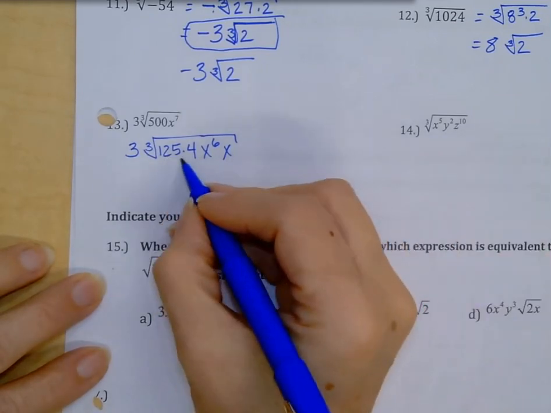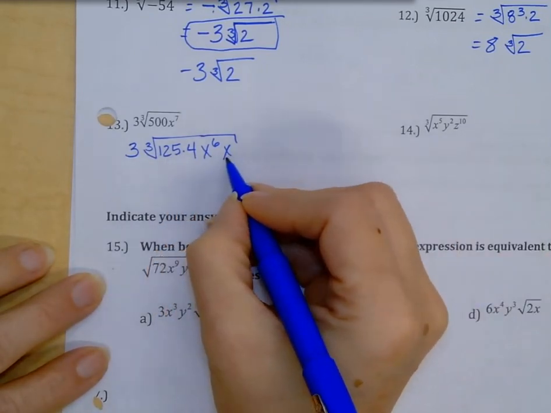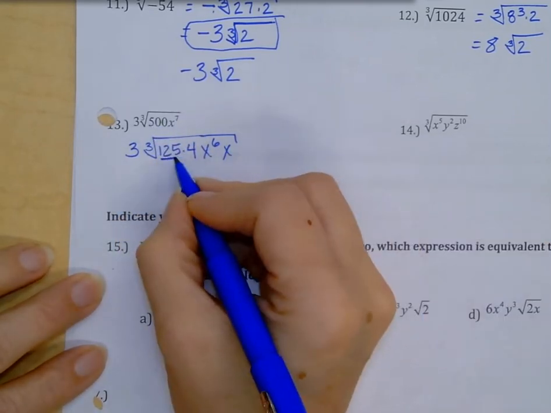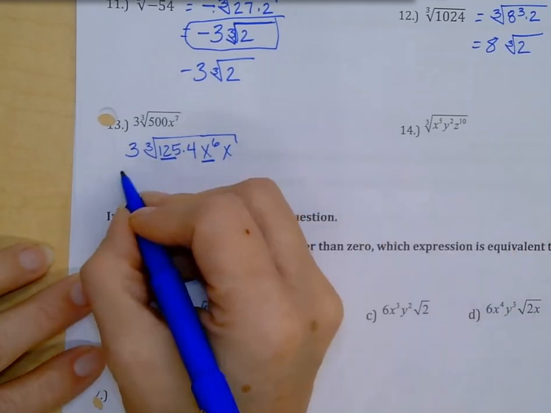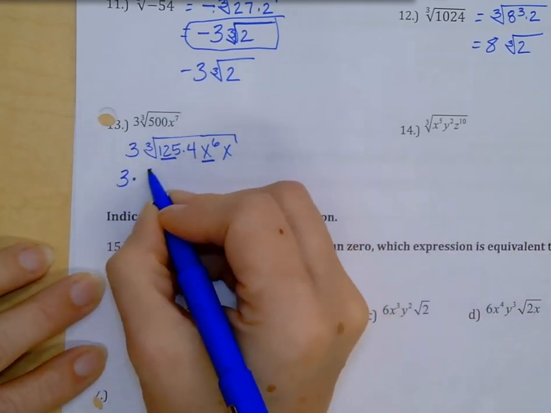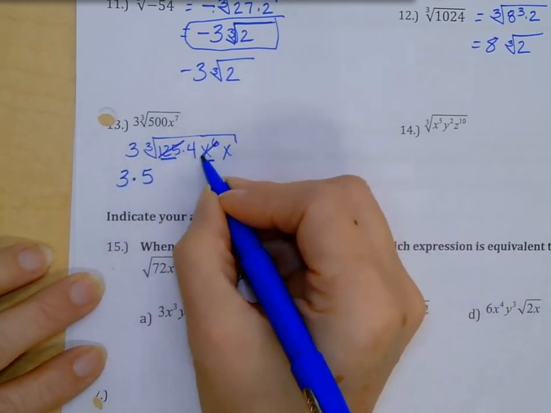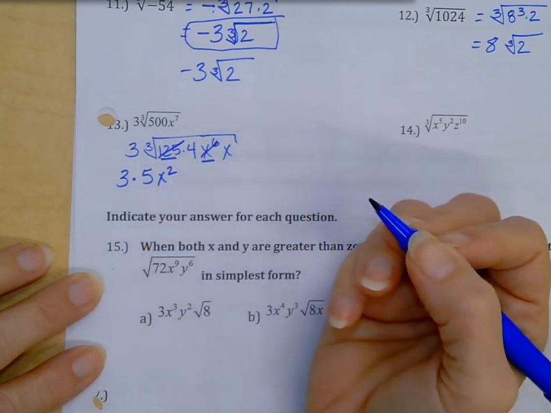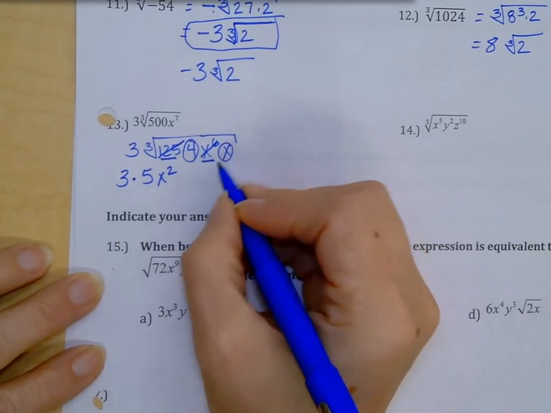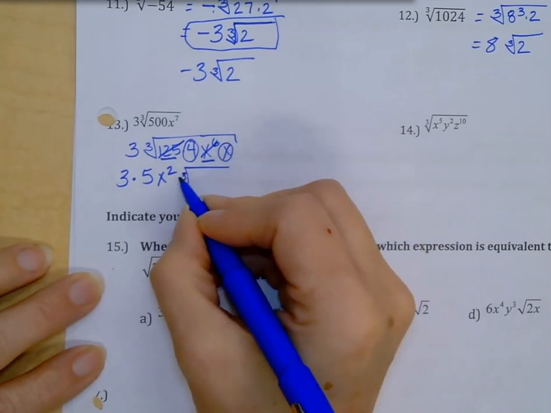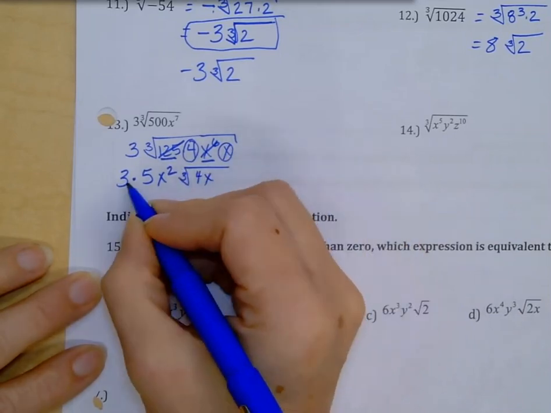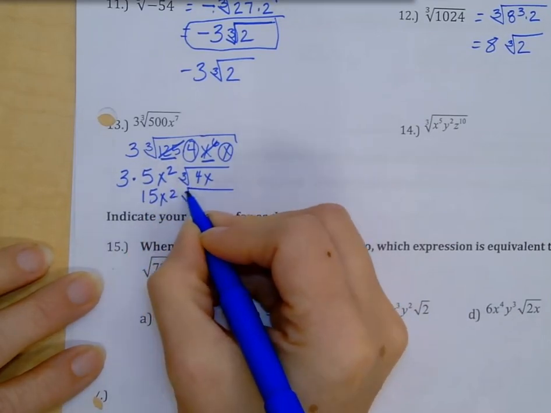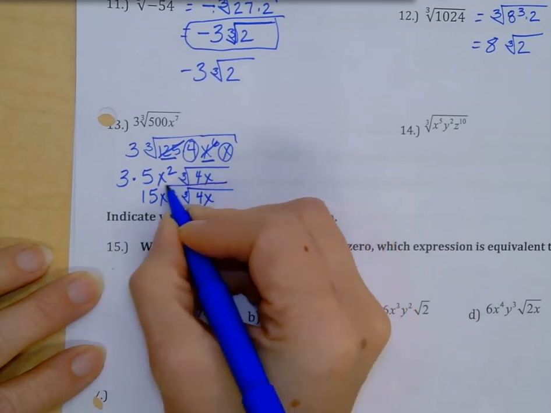Okay, so make sure you believe that everything under the radical here equals what we started with. And now I'm going to start taking cube roots of perfect cubes. So I have 3 already on the outside. I'm going to say times 5 times x to the 6 divided by 3 is 2. I still have 4 and x under this radical, so it's times the cube root of 4x. 3 times 5 is 15, x squared times the cube root of 4x. That should be my answer.